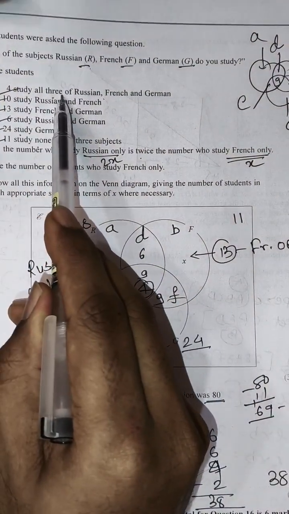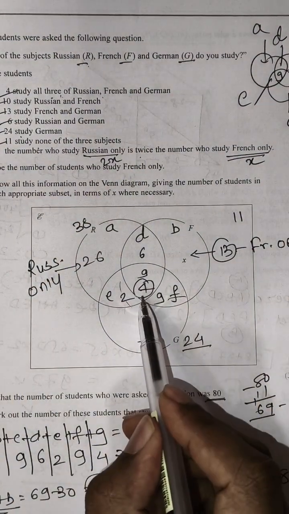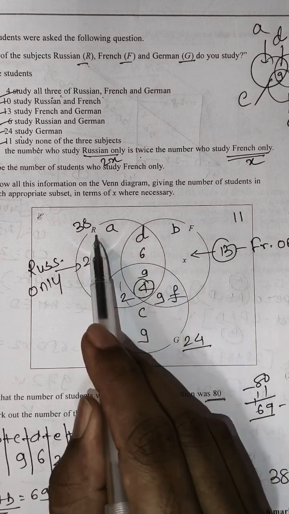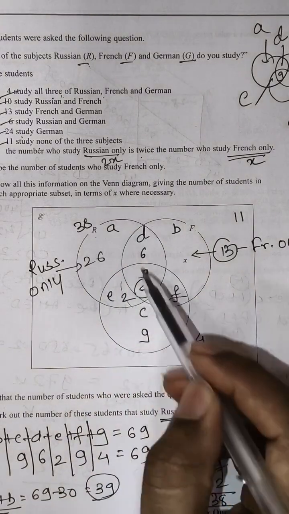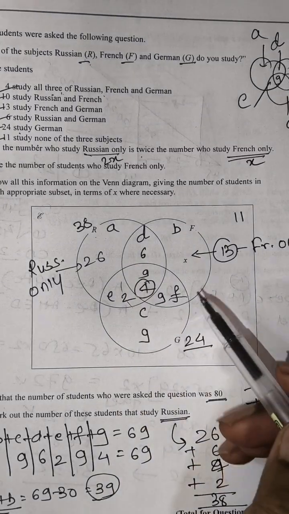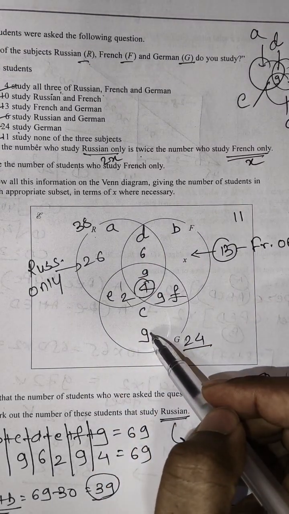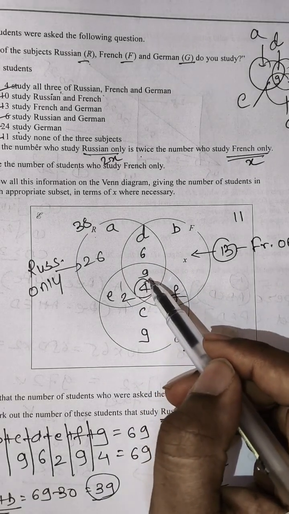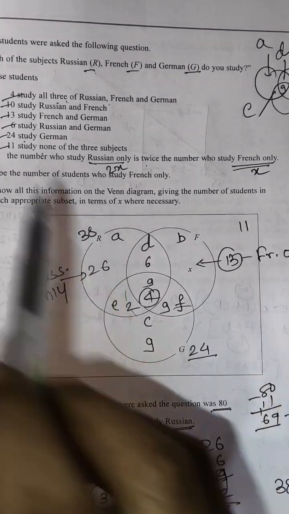4 study all 3, Russian, French, and German, means you very well know that in the center will be the number 4 because they study all the 3 subjects Russian, French, and German. In such cases, whenever I take circles of all 3, I put some unique letters on it, like A, B, C for the unique ones, D, E, F for the common ones, and G in the center for the part common to all. Okay, and one by one, let's fill in the information.